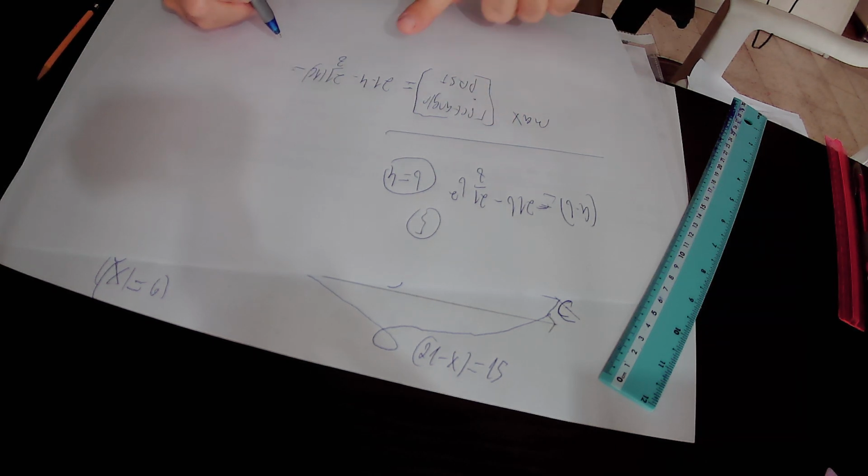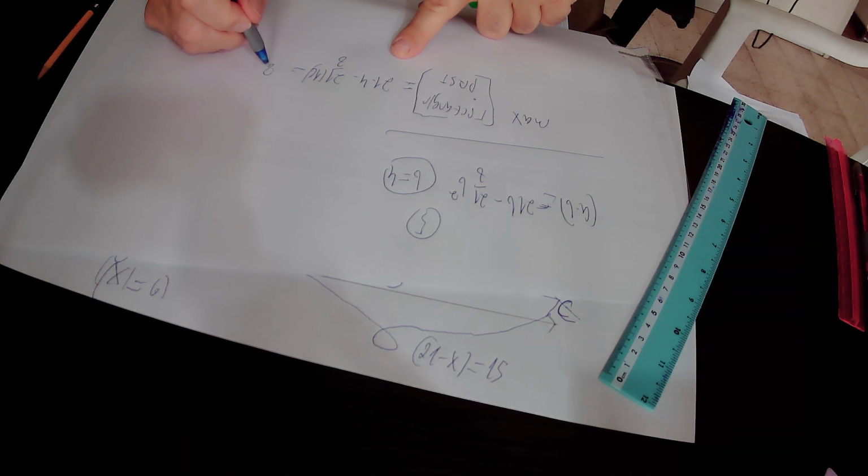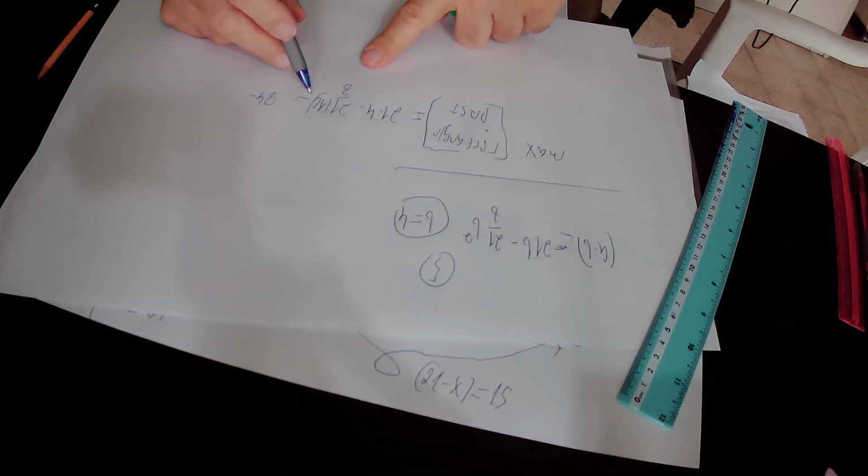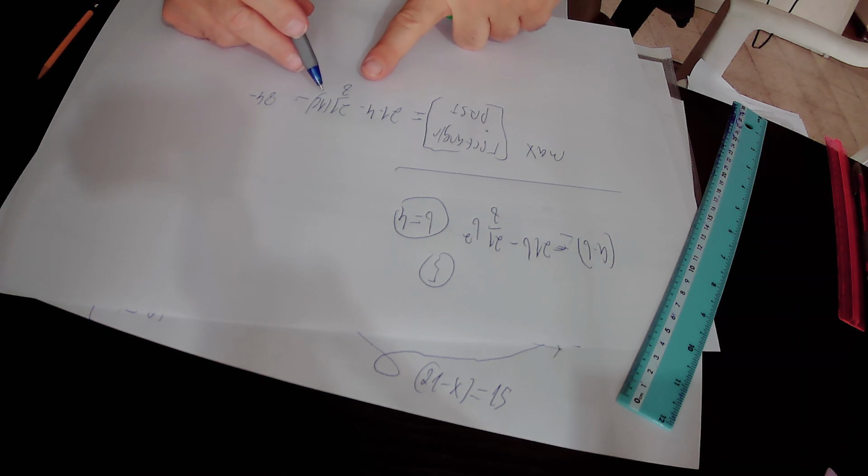So the area equals 21 times 4, that is 84, minus 16 over 8, that is 2, and 2 times 21 is 42.